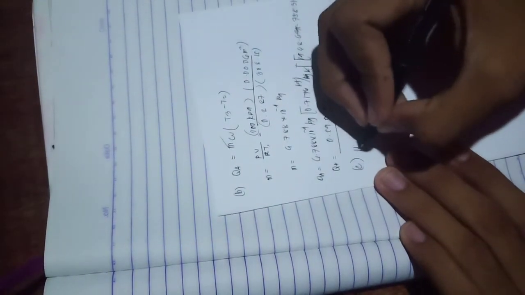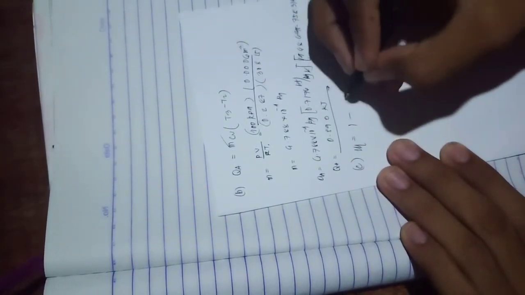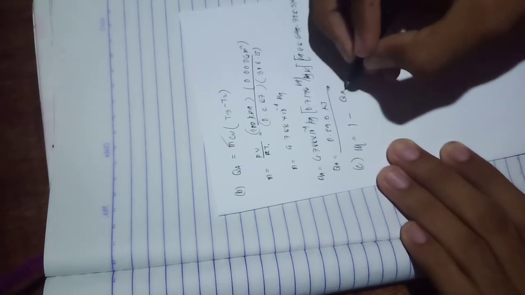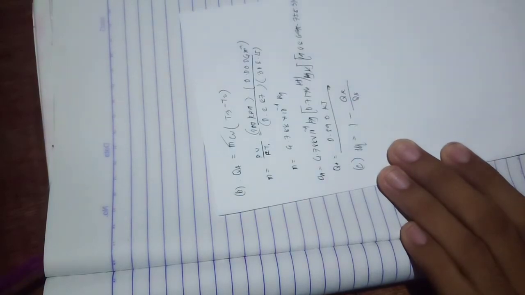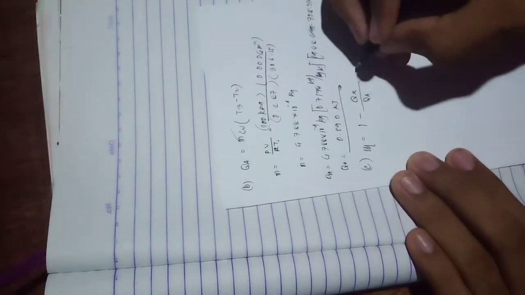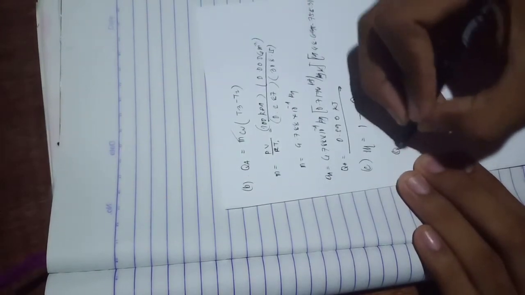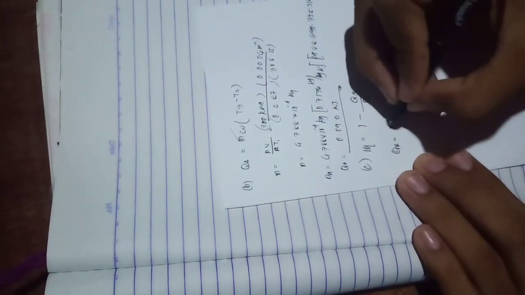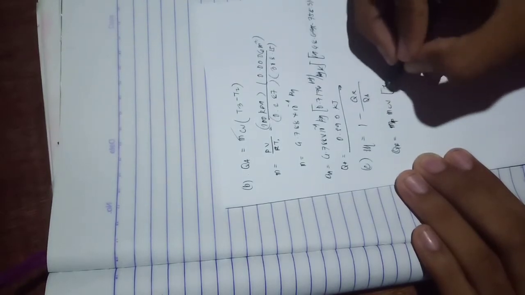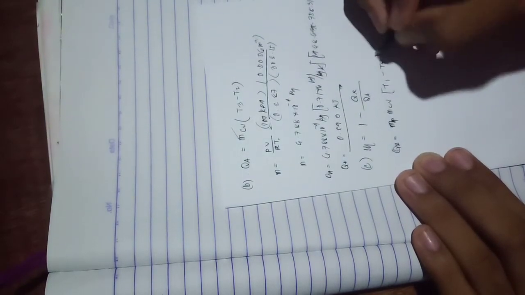So for C, we're going to find the efficiency. We have the equation 1 minus heat rejected over heat added. So let's find heat rejected. QR is equal to m Cv (T1 minus T4).